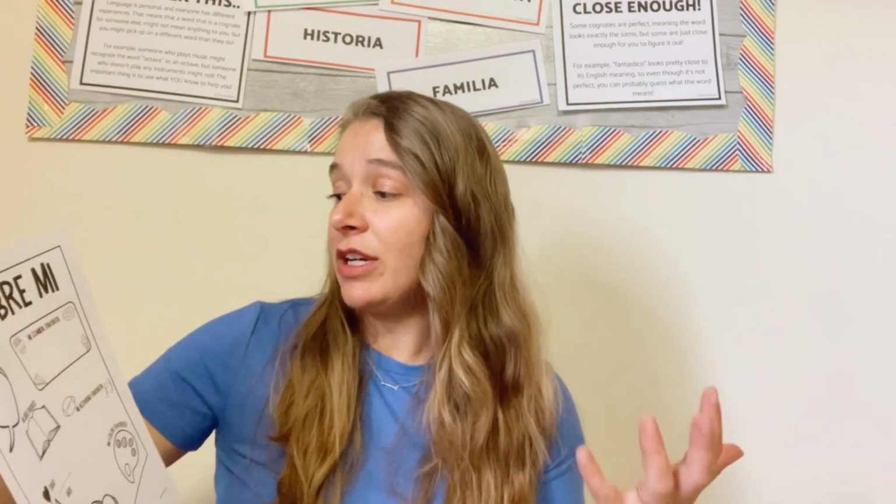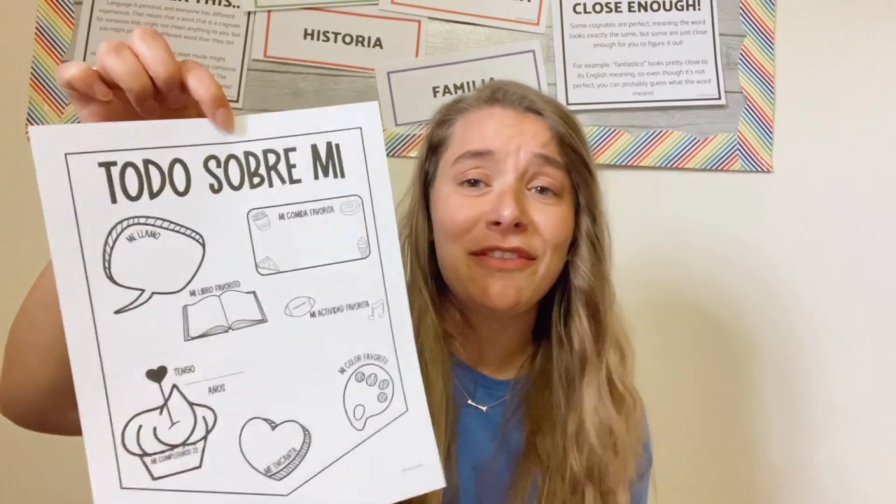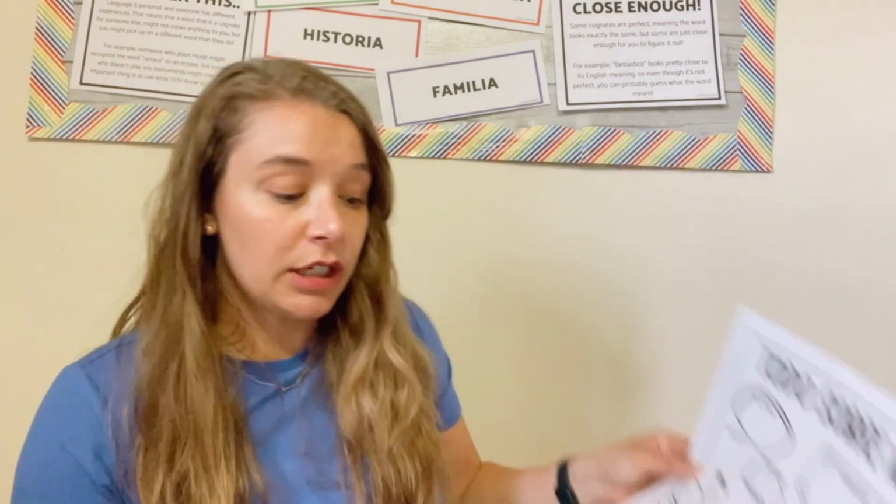So here's one version of the posters, and it's very simple. It's got kind of cute little doodly things for them to fill in. Talks about their name, their favorite food, their favorite book, their favorite activity, how old they are, what they love, their favorite color. Again, very cute, very simple, very easy for them to color. When they're all done, you can have them cut out the banner and then hang them on the walls. And again, very low stress getting to know you, because then students are just going to see what other students in the class like and what they put on their posters.